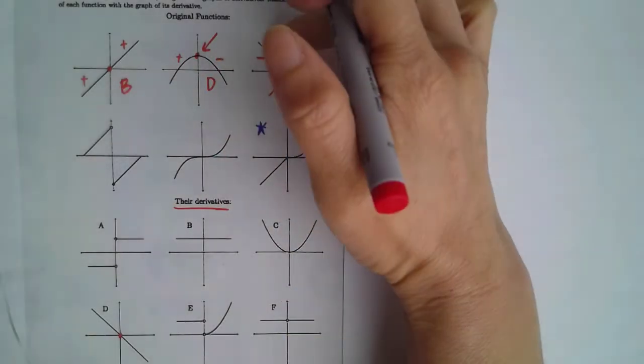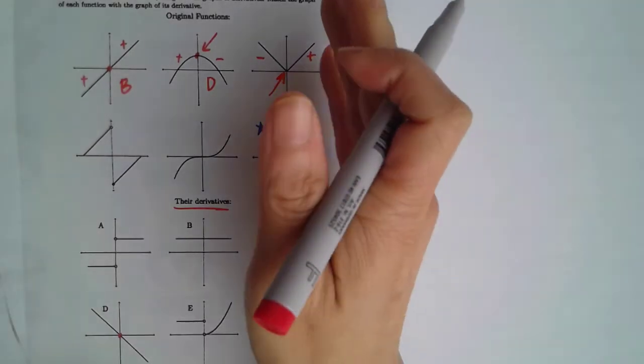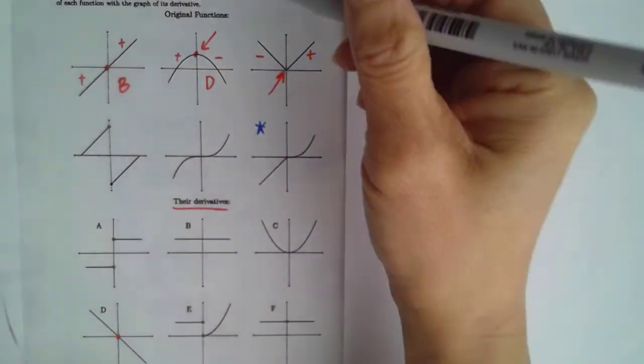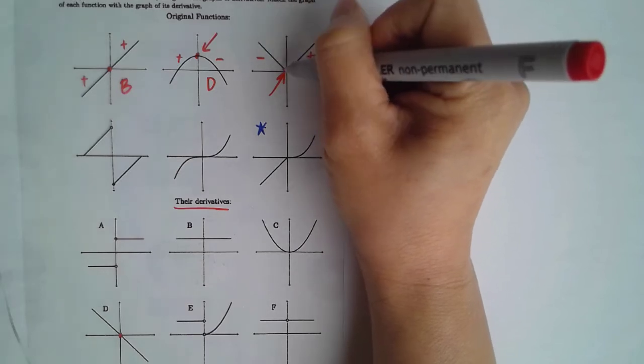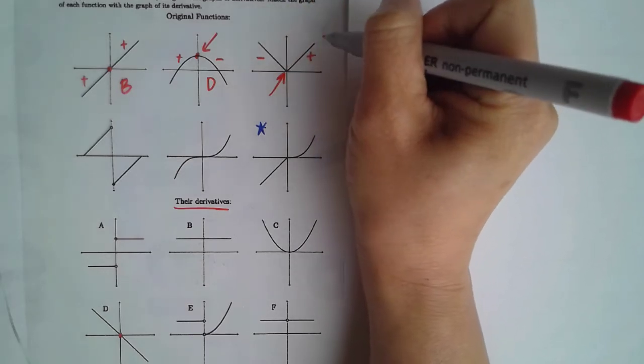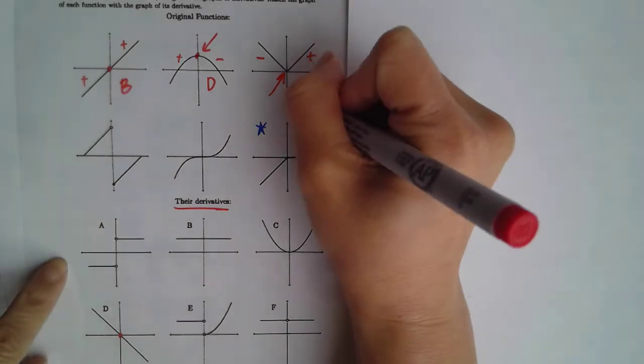That means it should be below the 0 before this weirdness, and above the 0 after. And we could estimate the slope here. Maybe negative 2, so maybe this guy's positive 2. So all you're going to do is graph that onto the derivative graph. Which one looks like that? Take a guess. Okay, I hope you said A.